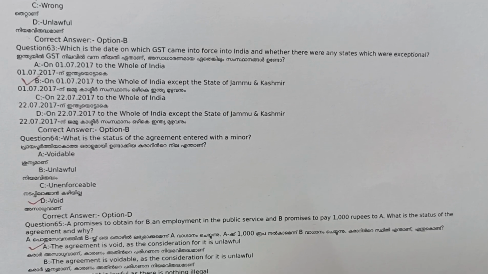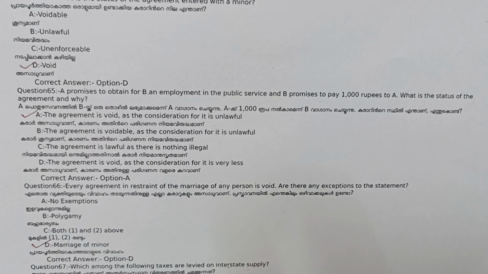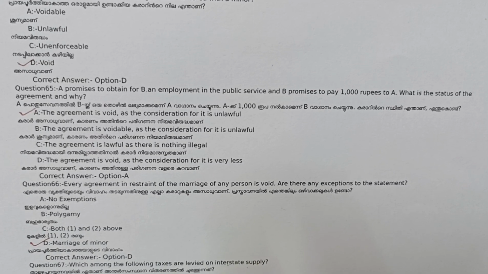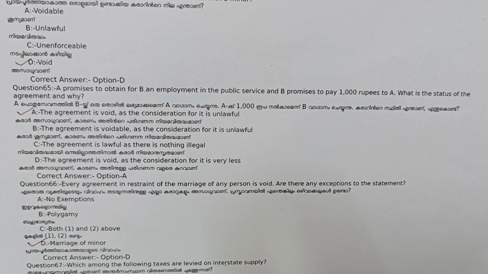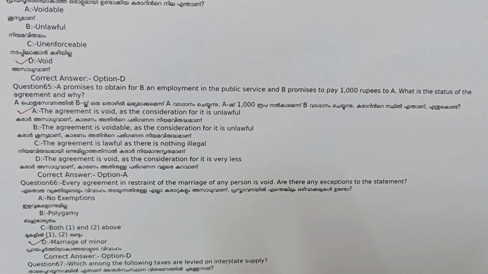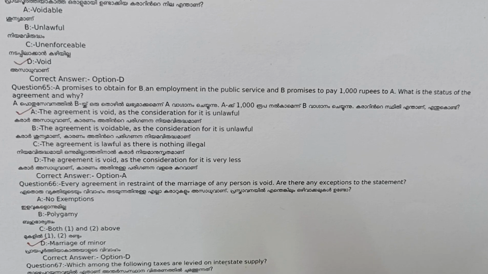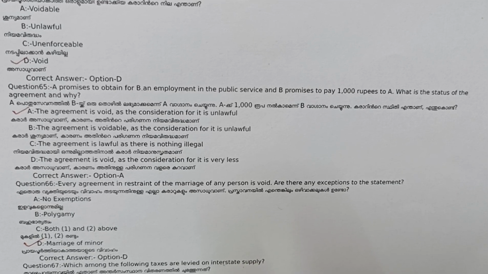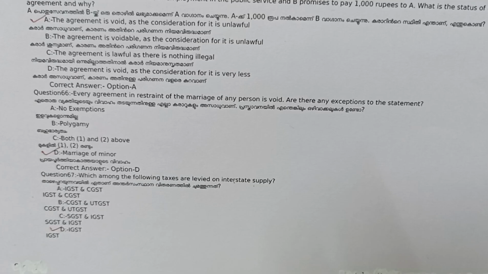Answer: void. Question number 65. A promises to obtain for B an employment in the public service and B promises to pay 1000 rupees to A. What is the status of the agreement and why? The agreement is void as the consideration for it is unlawful.